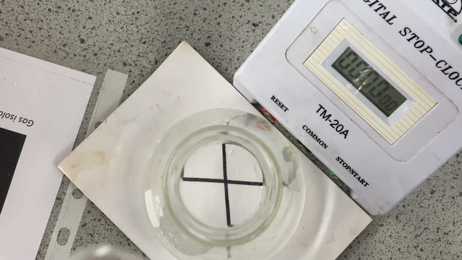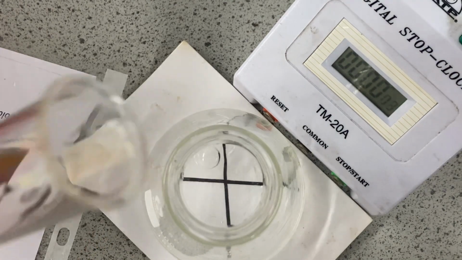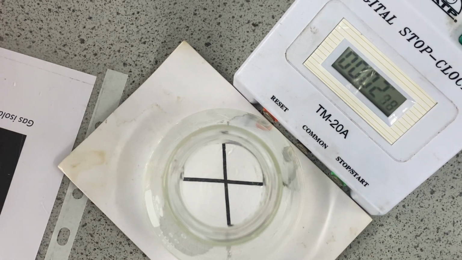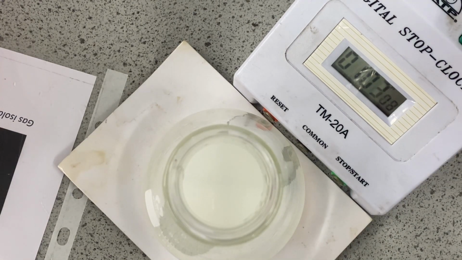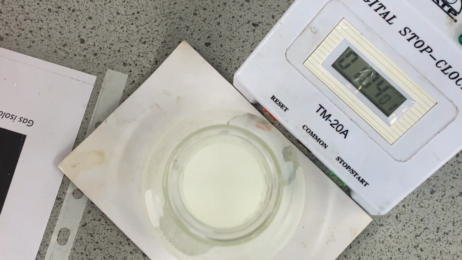Let's reset the clock. Okay, in it goes. Start the timer. So we're at 37. So we're pretty close. And stop. Okay, so we're 1 minute and 4 seconds. So I will record that on the board and reset, ready for our 60 degrees temperature as well.